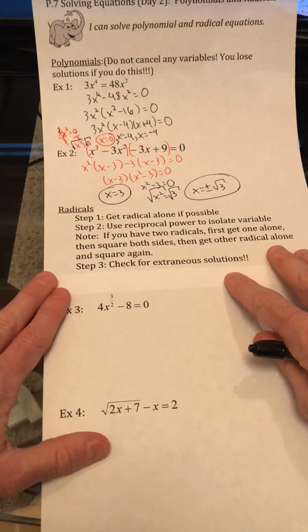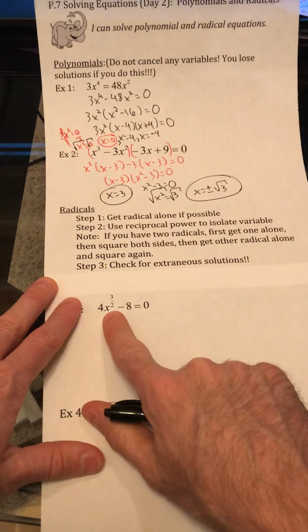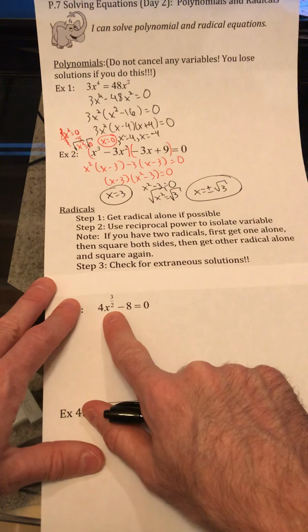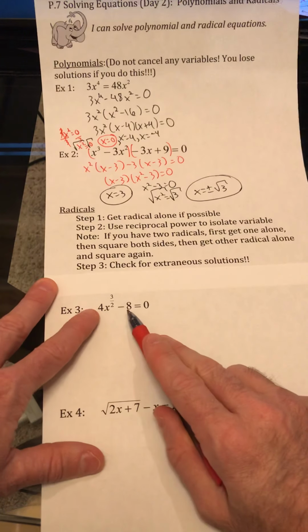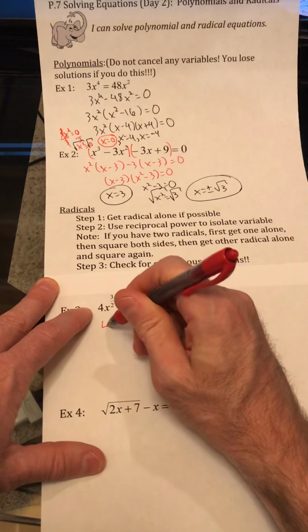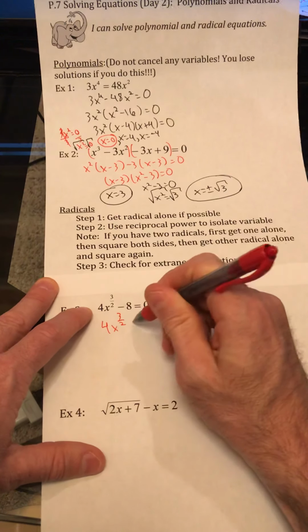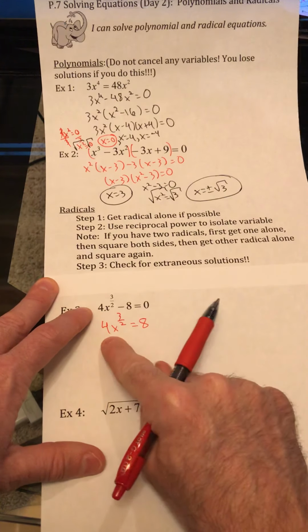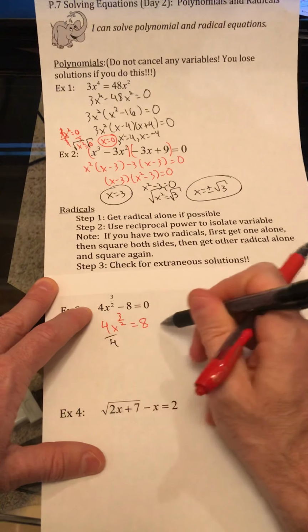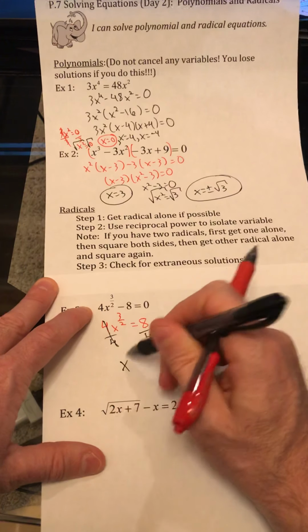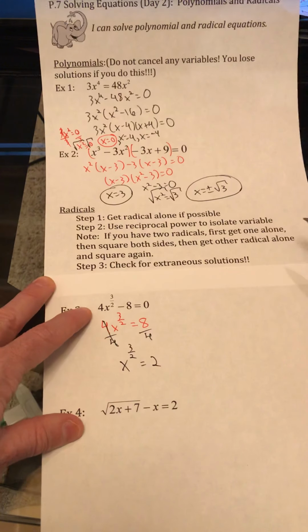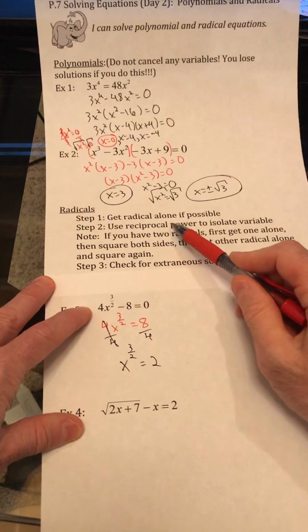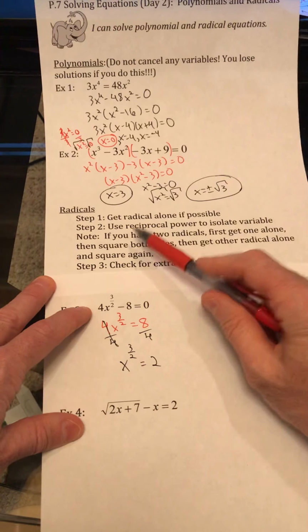So again, if you've printed these off, I know that example 3 probably doesn't look like a radical equation. It technically is, which we'll talk about in a moment, but basically what we're going to do is solve this algebraically. So to start, we will add the 8 over, then divide by 4, and now is where, if you come back to step 2, use the reciprocal power to isolate the variable.